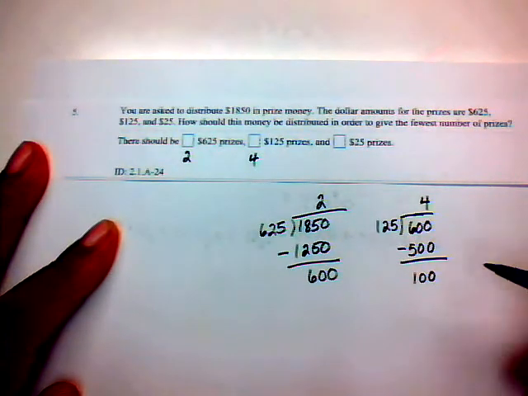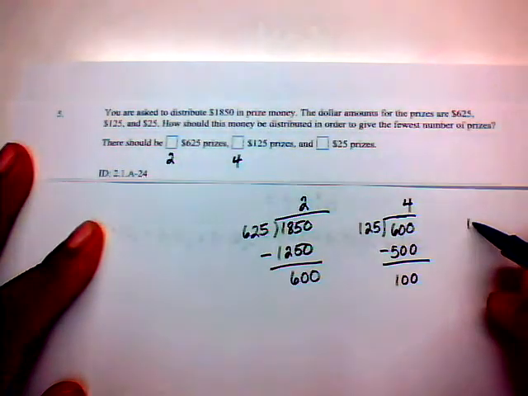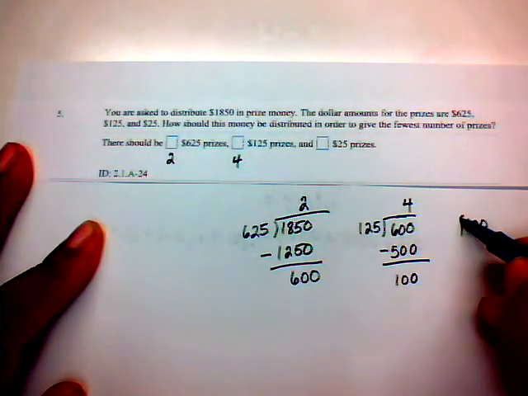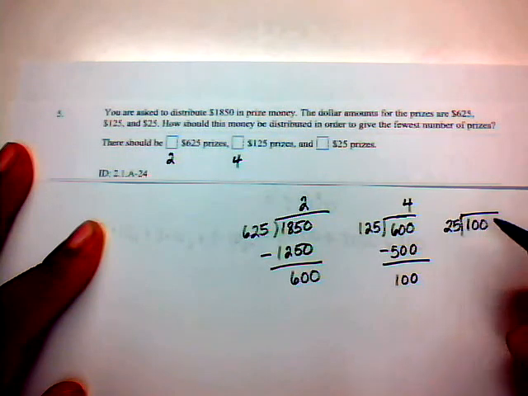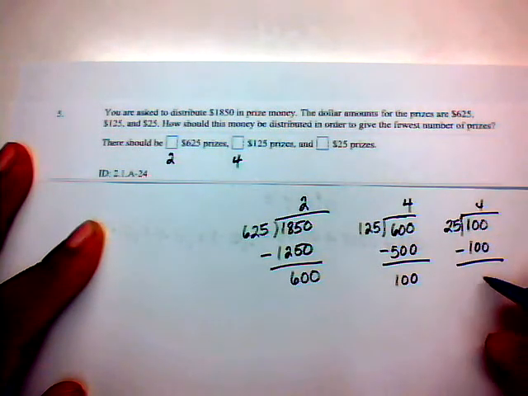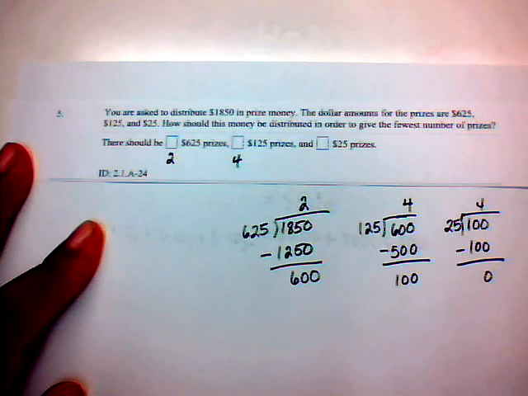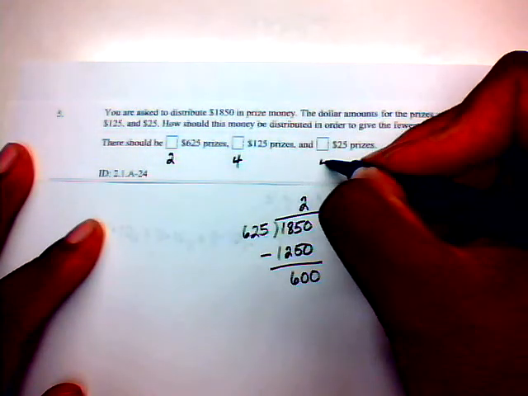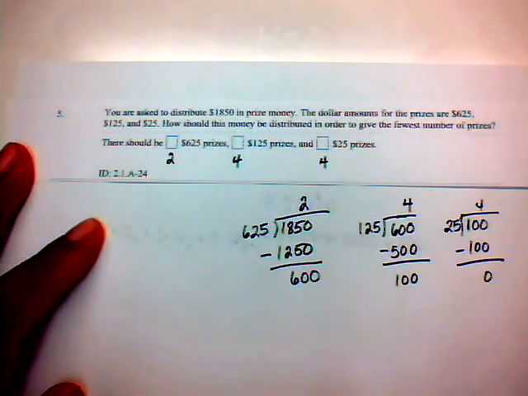Now I'm going to take the remaining $100 and divide that by 25. Divide 25 into 100, that's going to go 4 times. And 4 times 25 is 100, with a remainder of 0. So that means I will have 4 $25 prizes.